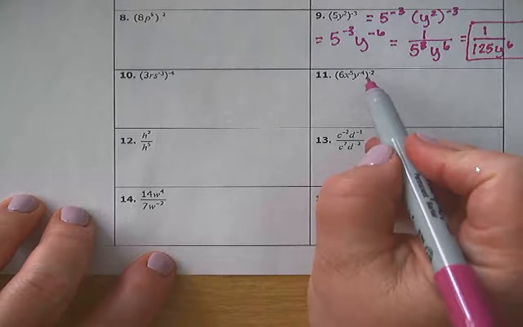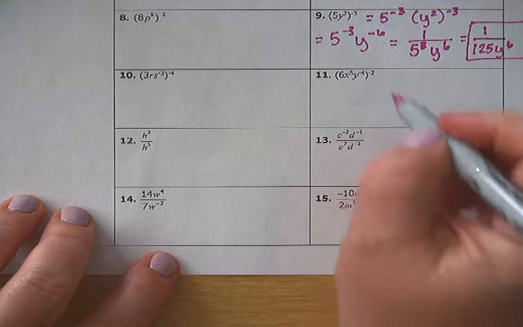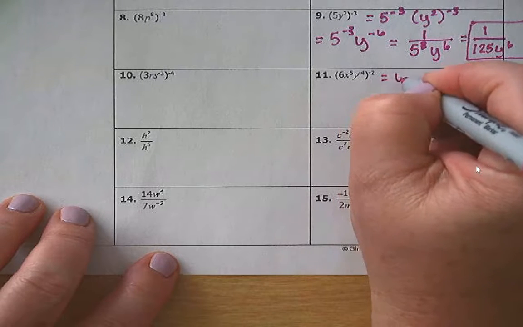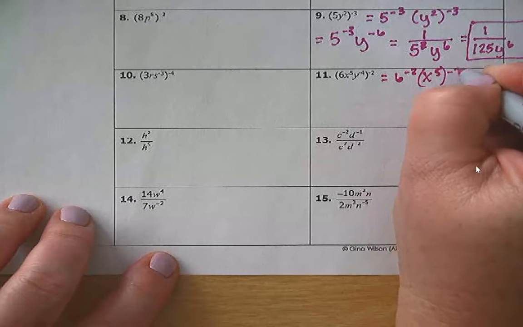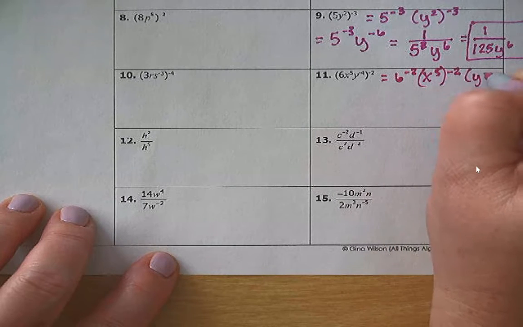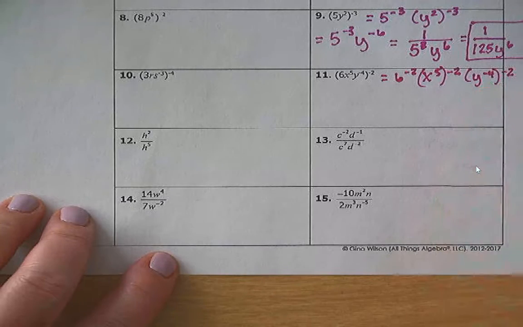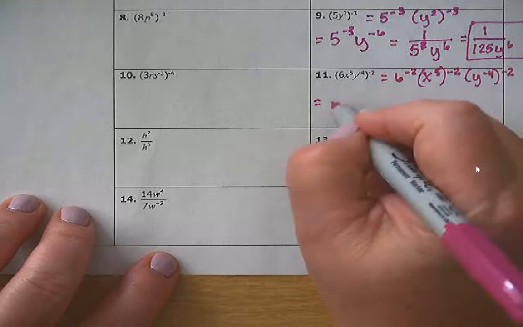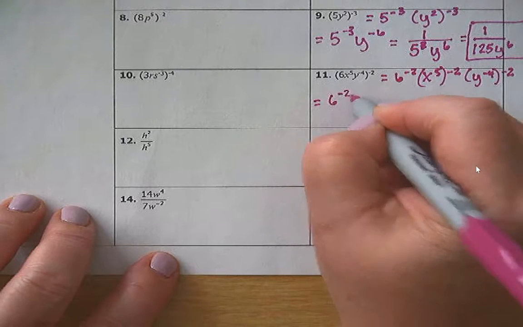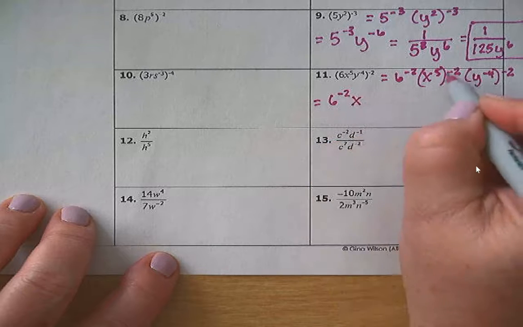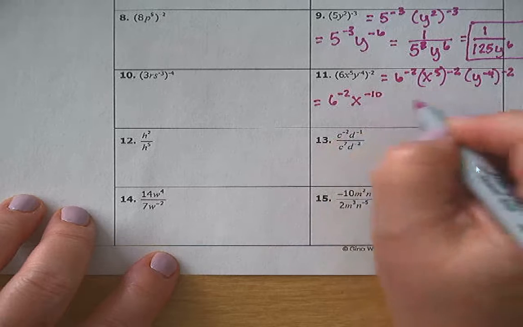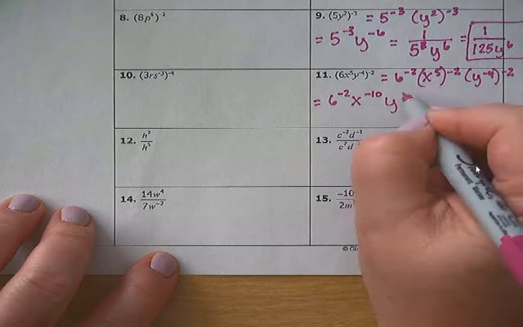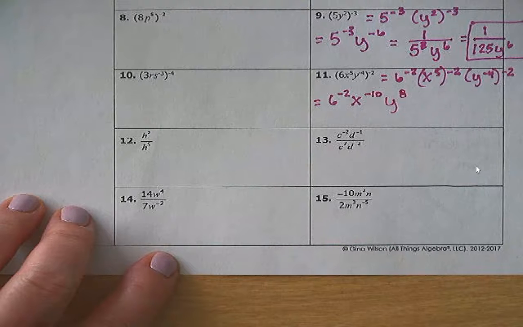In number 11, everything in the parentheses goes to the power of negative 2. 6 to the negative 2, x to the fifth to the negative 2, and y to the negative fourth to the negative 2. So 6 to the negative 2, I'll just write as 6 to the negative 2. For x, I multiply a power to a power. 5 times negative 2 is negative 10. And for y, negative 4 times negative 2 is positive 8.